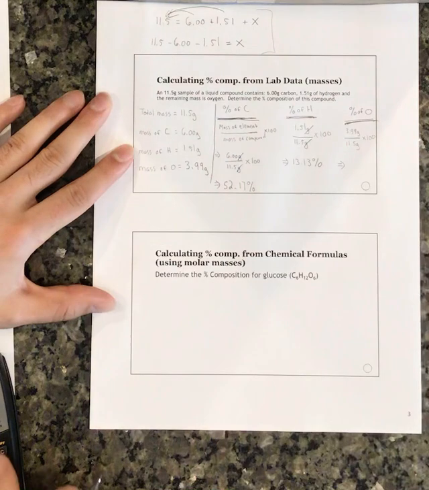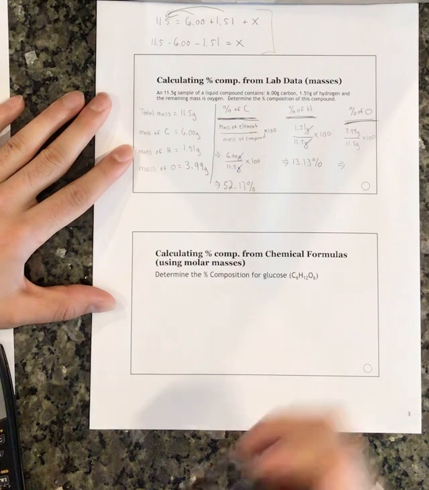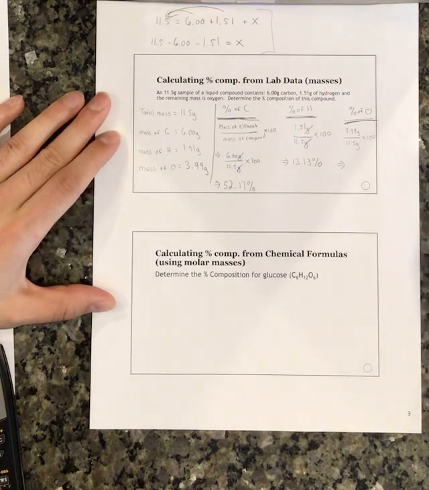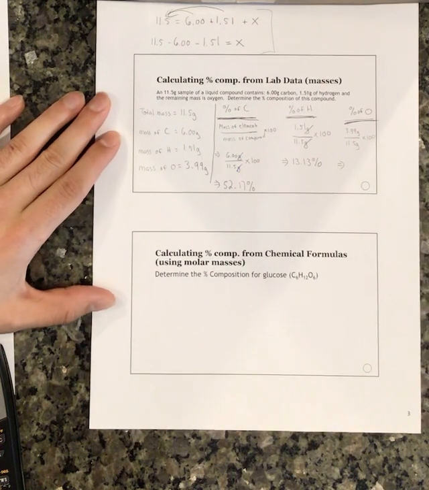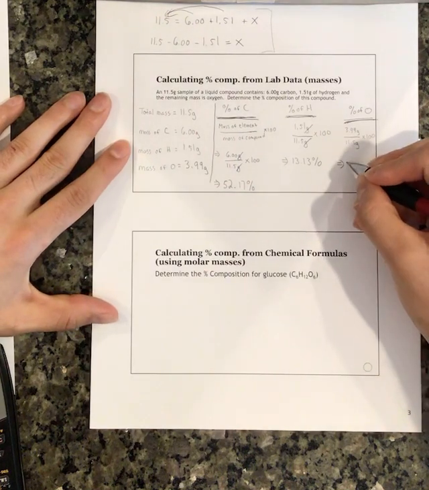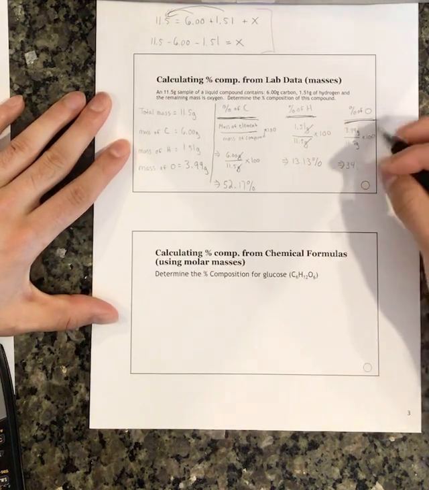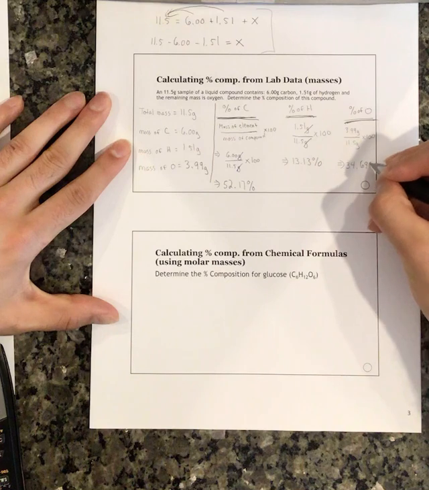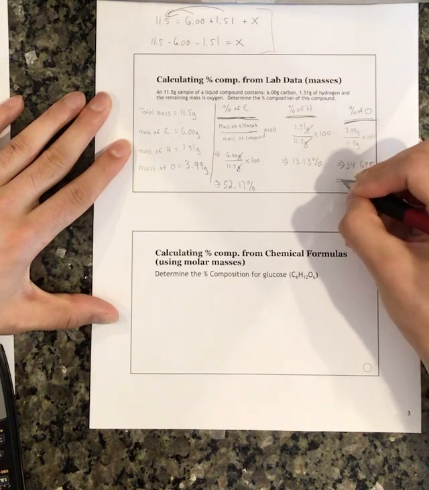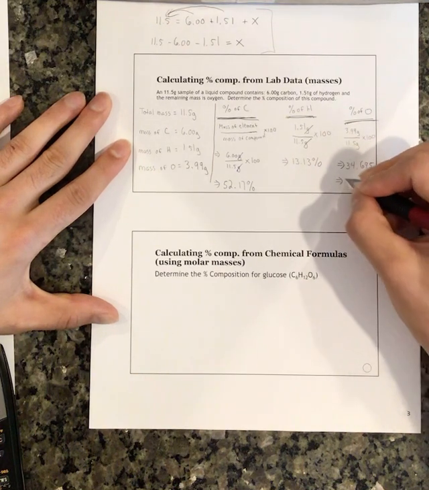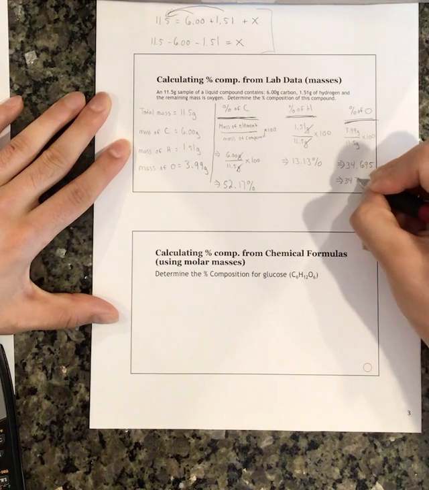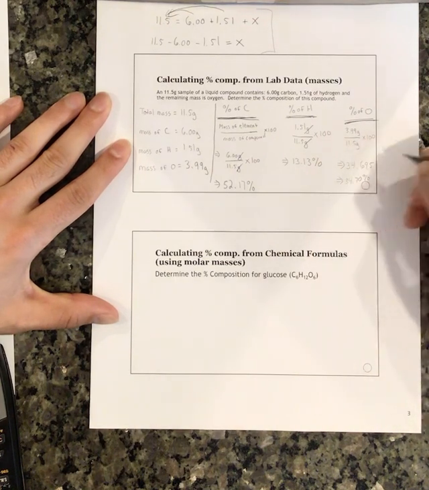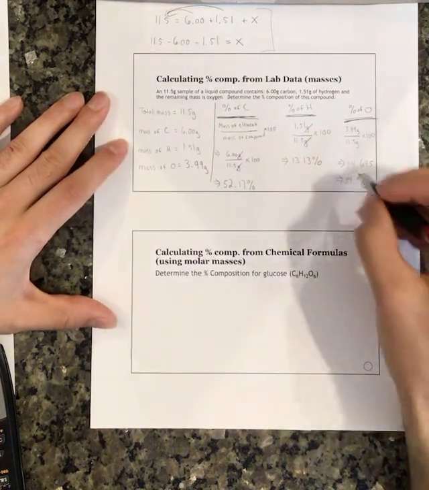Now this is going to give us 34.695. Okay, so if we're rounding to 2 decimals, I'm going to write this out here. We had 34.695, but if we're rounding to 2 decimals, we're going to get 34.70%. Okay, so that's our last number here.